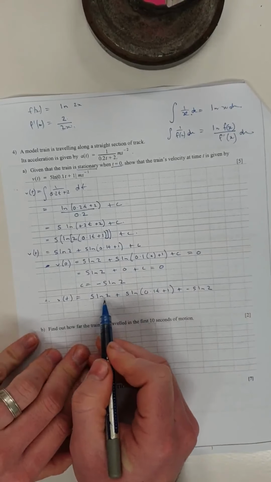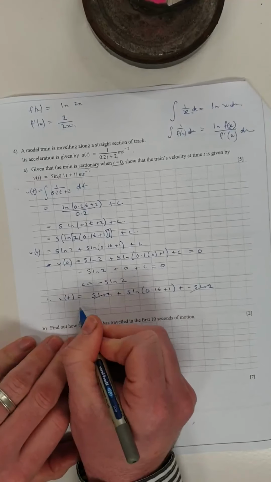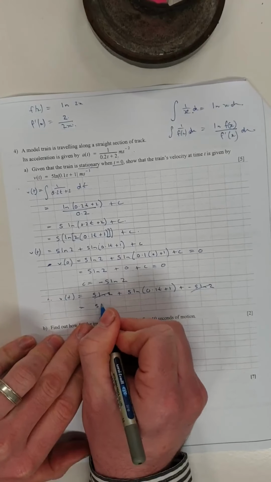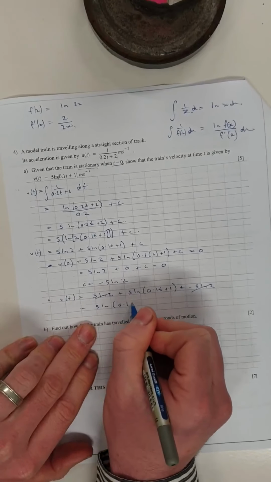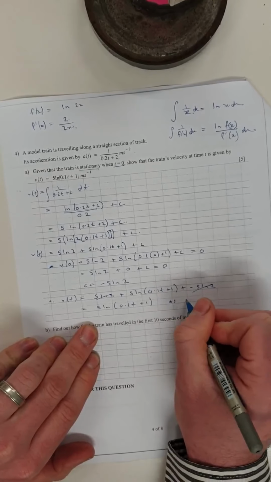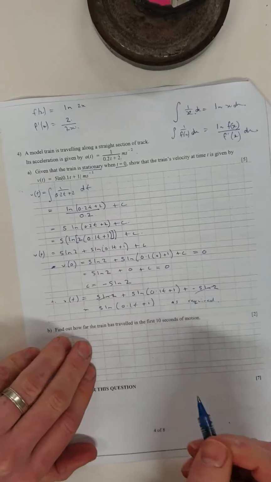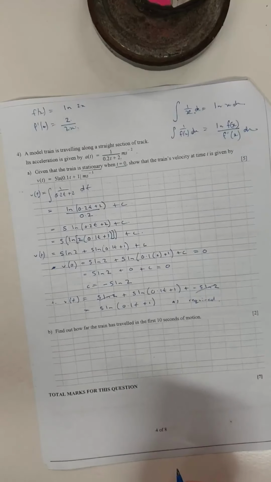And you'll see there we've got 5 ln 2 minus 5 ln 2. Cancel those guys out. Is equal to 5 ln 0.1t plus 1 as required. That's what I'm after. Okay, done.